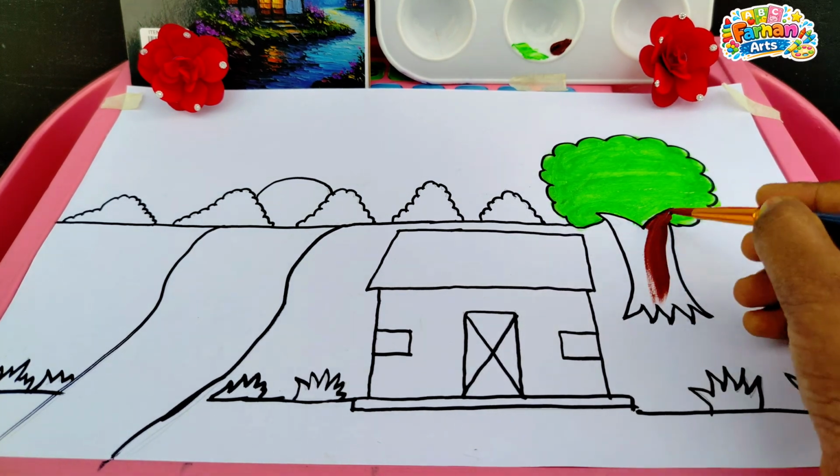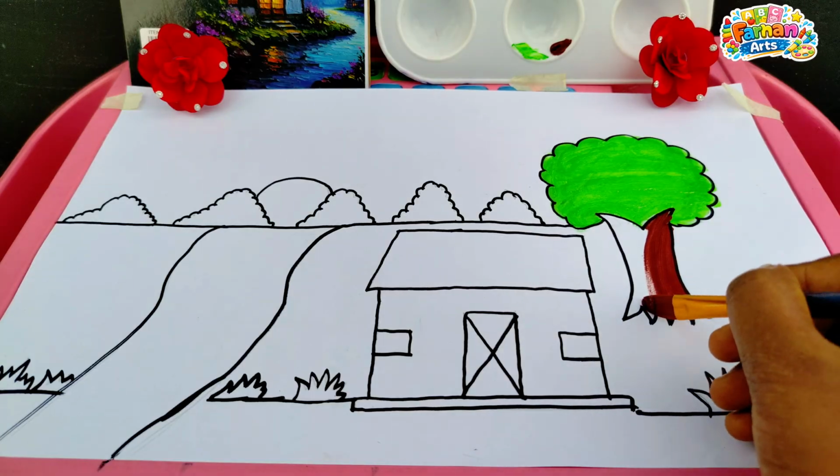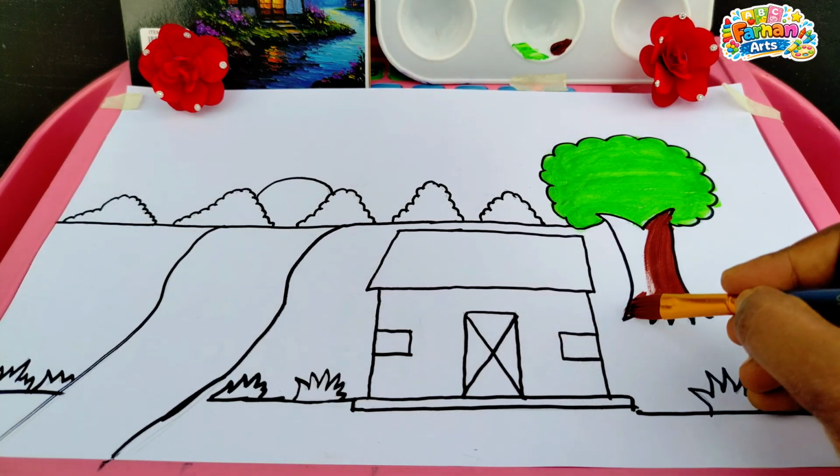Next, we will color the tree trunk with burnt sienna.